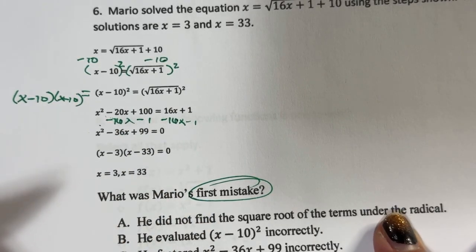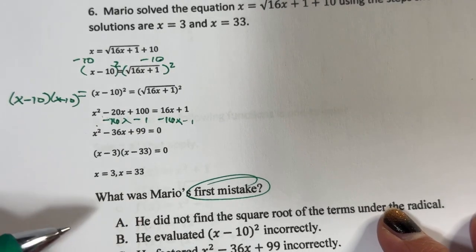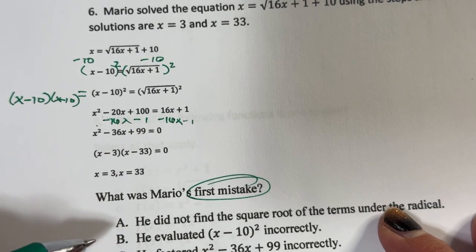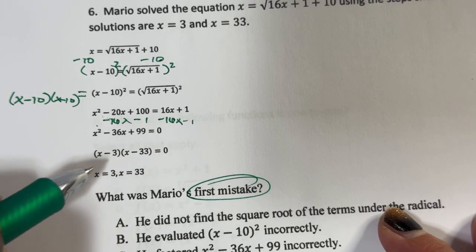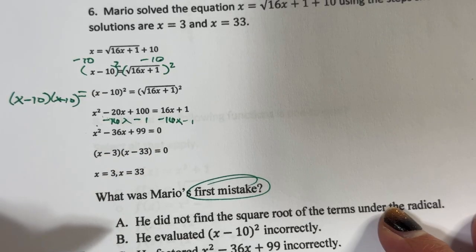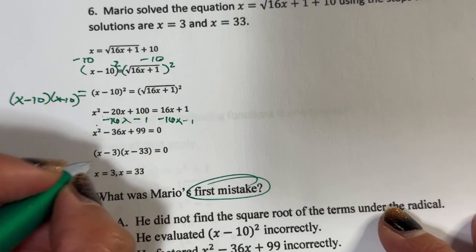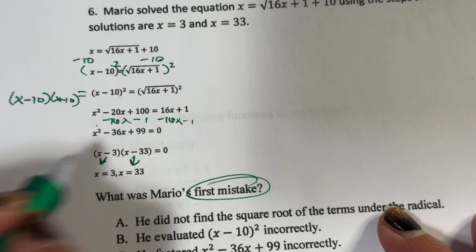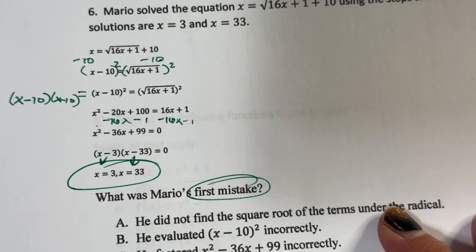And then you have to factor to solve. The product is 99. The sum is negative 36. Negative 3 times negative 33 is 99. Negative 3 minus 33 is negative 36. So those are good factors. And then you break them apart and set them each equal to 0 and you solve. Okay, so these are the correct solutions. But what is he missing?